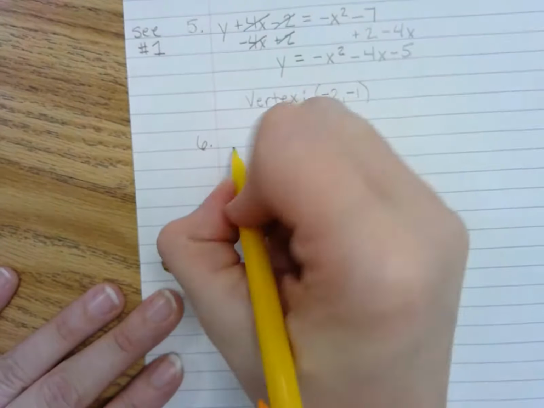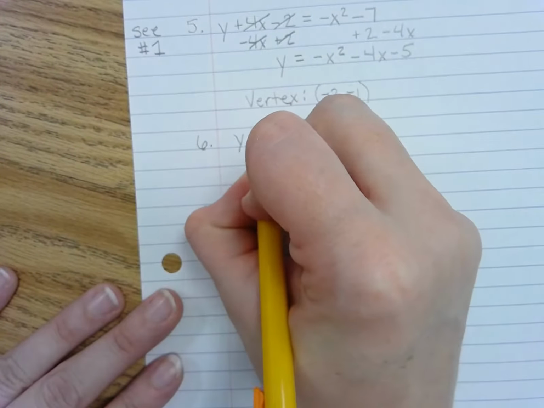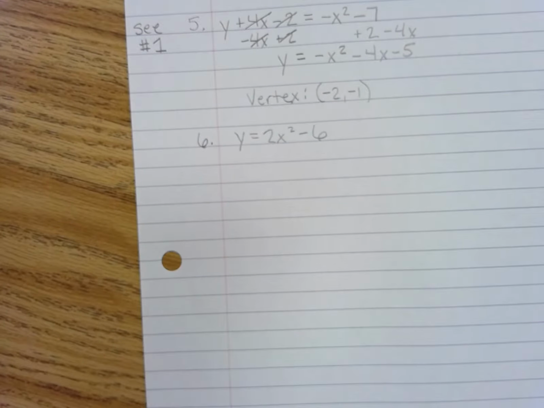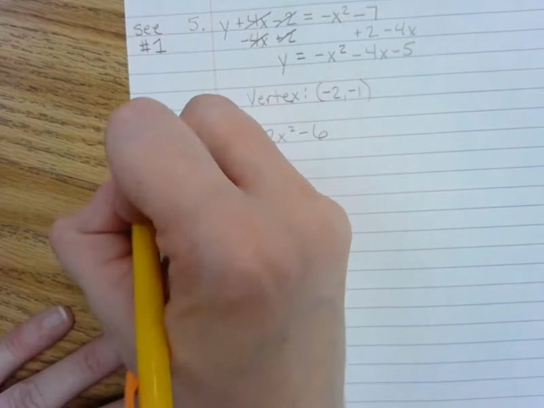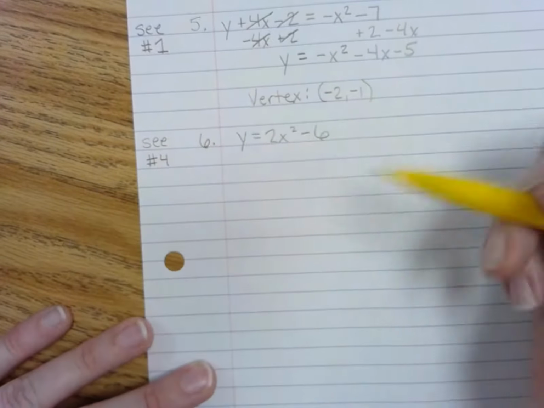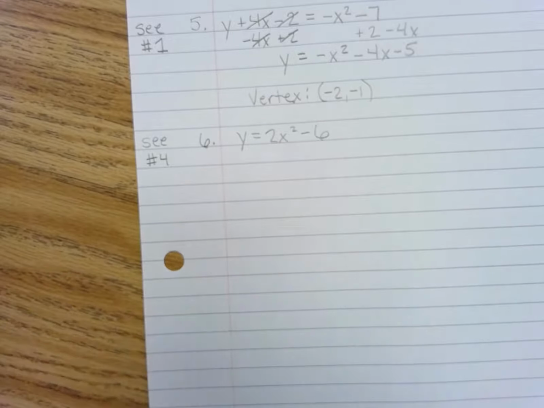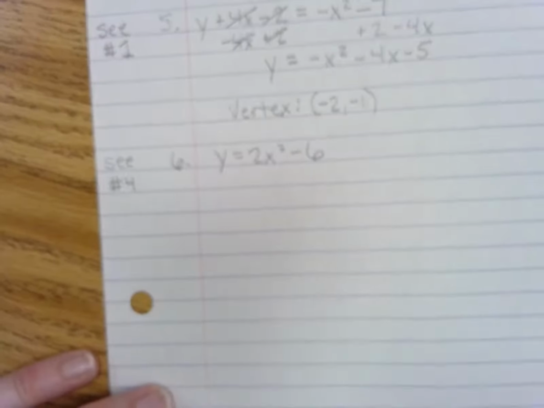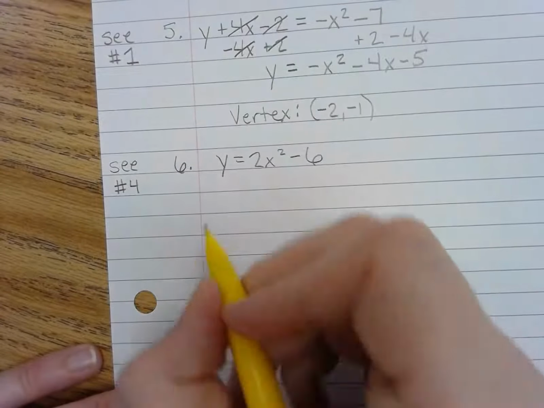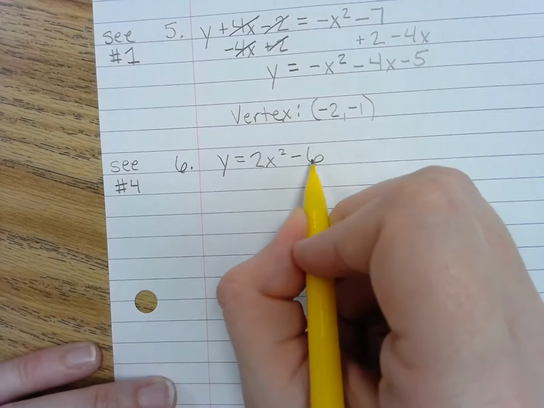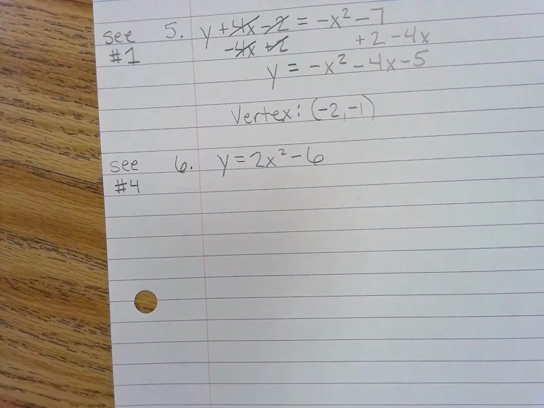This time we're going to have y equals 2x squared minus 6. So this is the same problem as number 4 from earlier in the previous video. So again, we'll write it in standard form. If you need to write it out, ax squared plus bx plus c. We'll know that our a is 2, our b is 0, and our c is -6. We'll go through the process of our axis of symmetry and our vertex work.